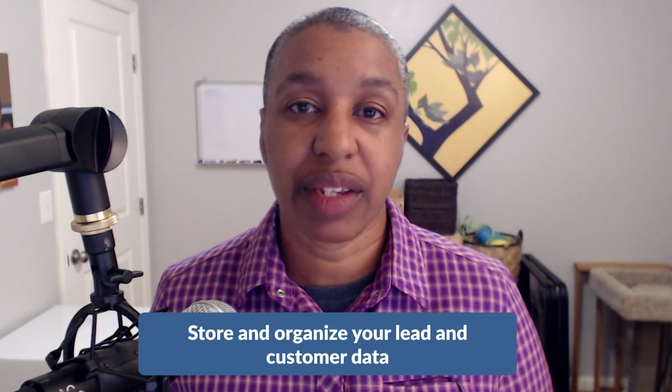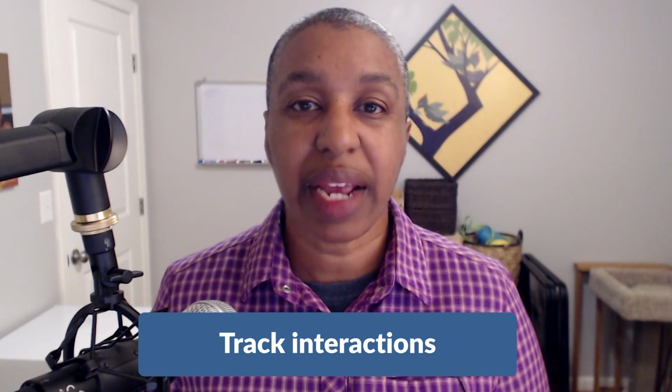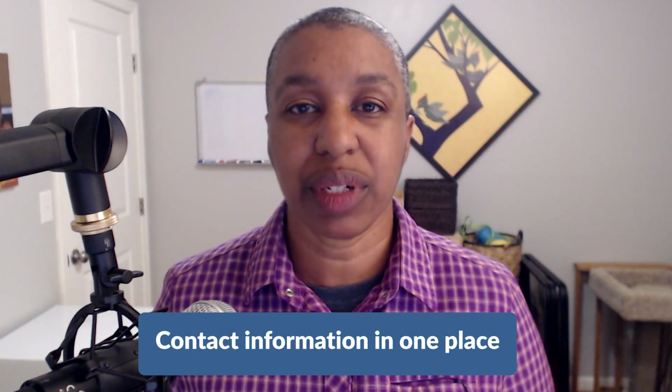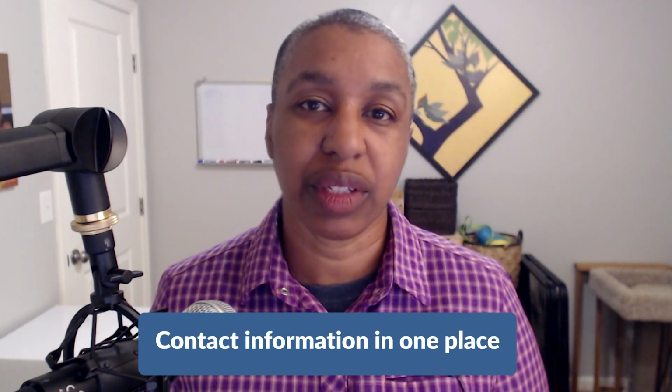Let's start with the definition. CRM stands for Customer Relationship Management, and it is a foundational tool for managing your relationships at scale. It allows you to store and organize your lead and customer data, track interactions, and keep all the important details about your contacts in one central place.